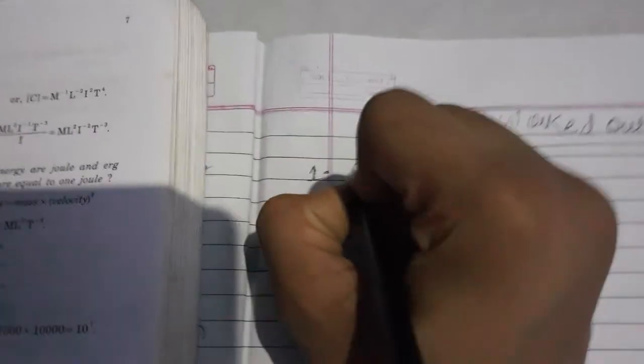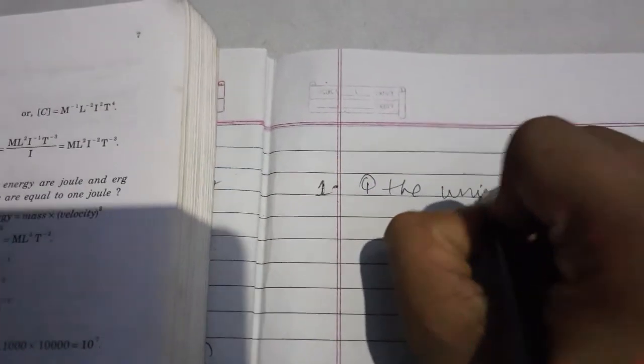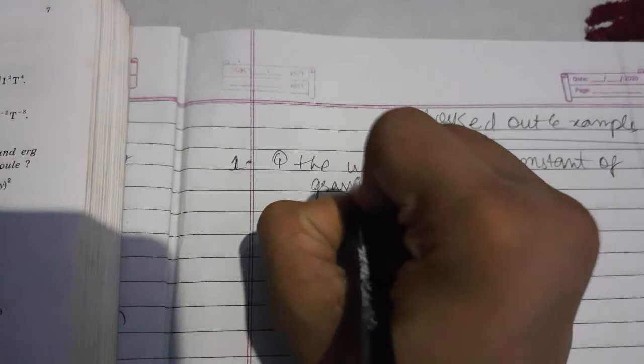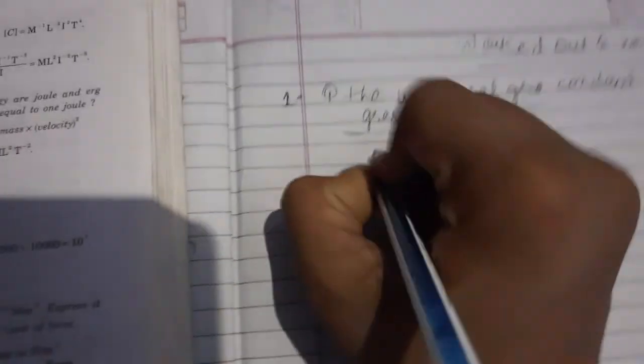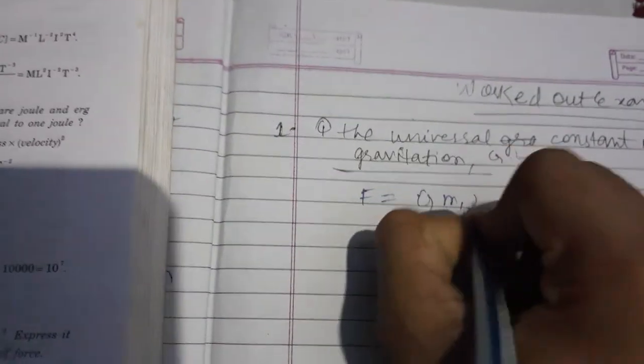We have to find the dimension of G, but the formula is given here, that is F equals G m1 m2 by r square.